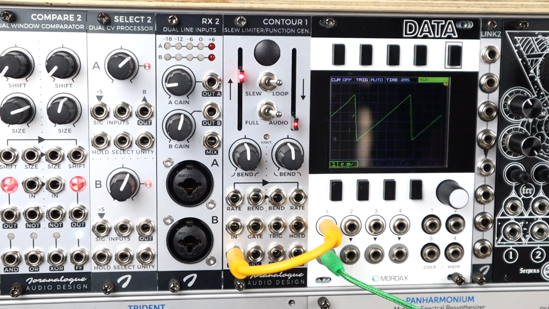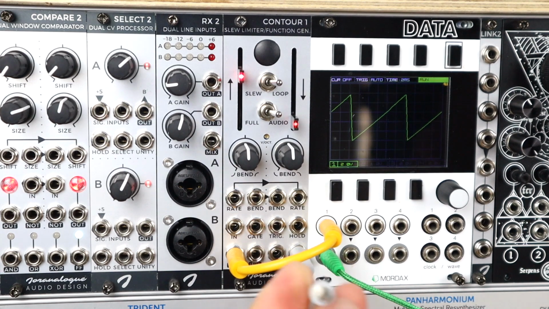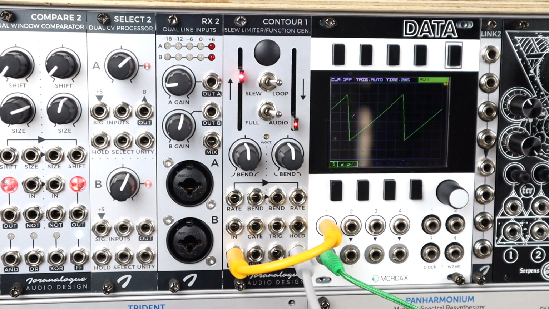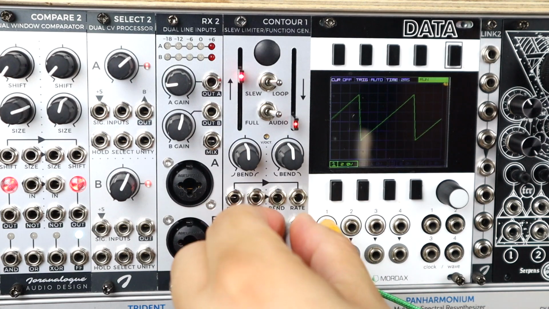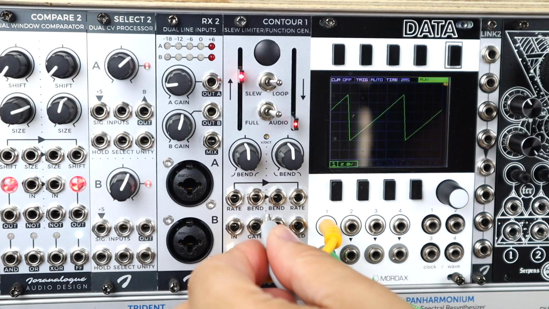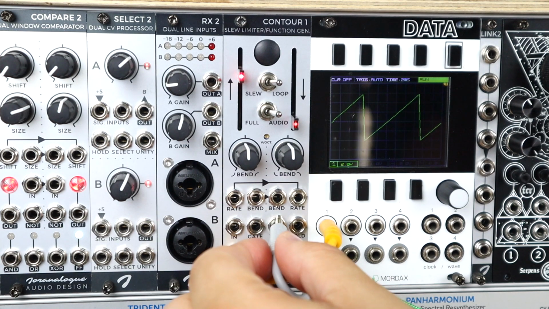And simply patching in the fall output into the trigger, so a little bit of feedback patching, will speed up that transition into that falling stage, giving us a much brighter sound. Hope that's really obvious on the video, certainly is in my headphones.